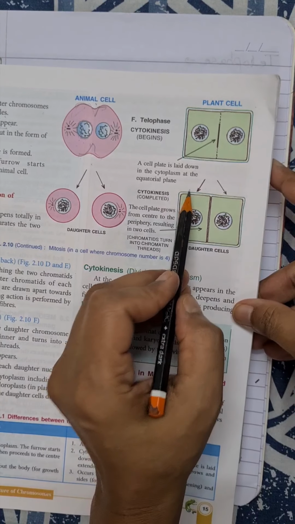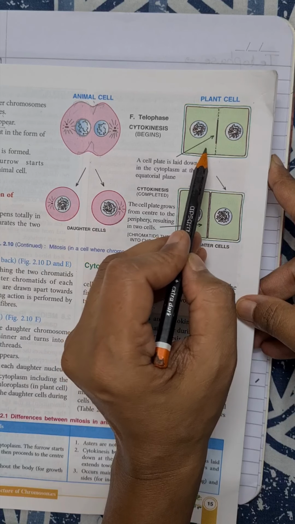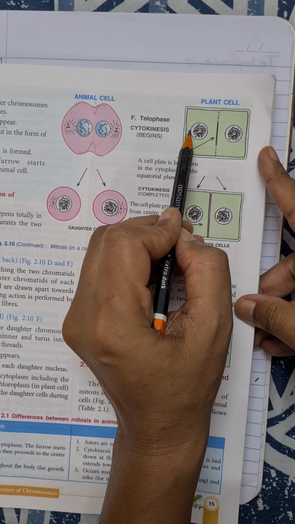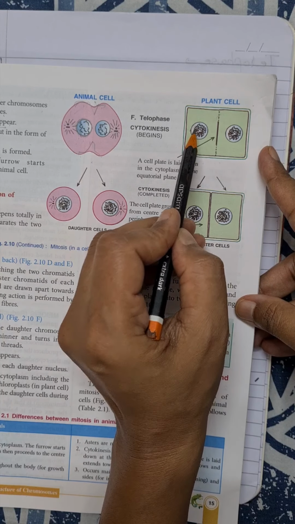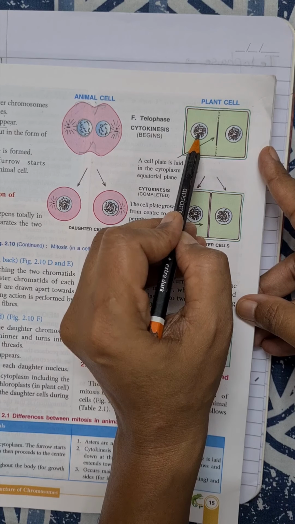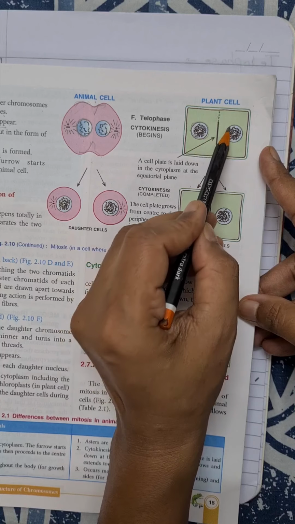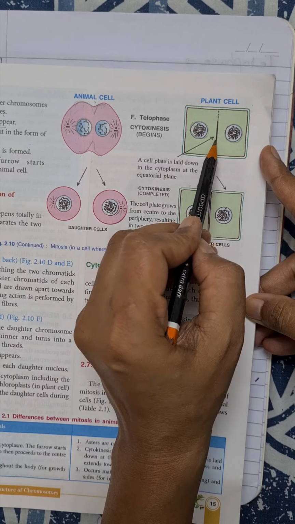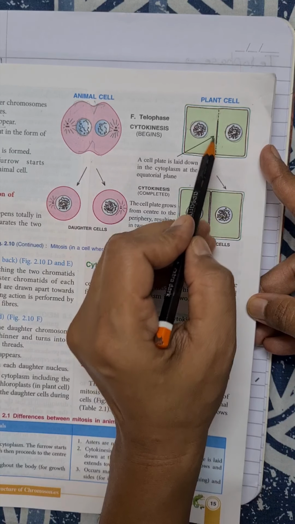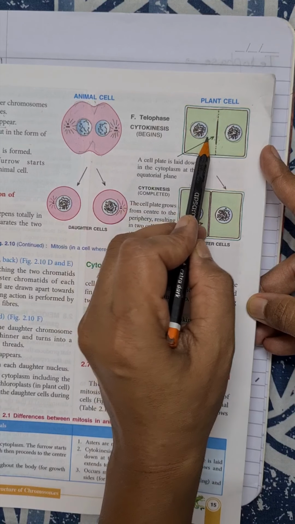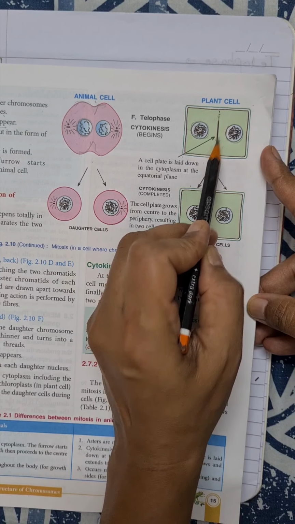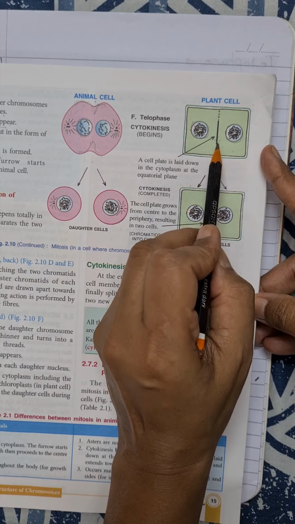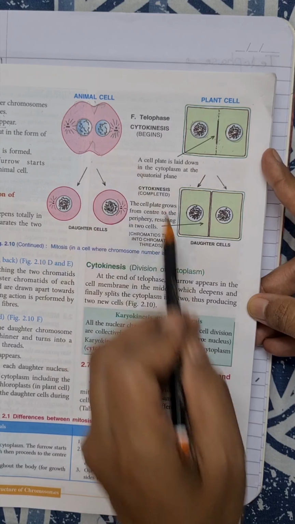Now in plant cell, furrow formation does not take place. Rest of the changes are the same. Here also, chromatids on reaching the poles decondense and again form long thread-like structures known as chromatin fibers. Nuclear membrane and nucleus are reformed here. After this, in plant cell, cell plate formation takes place, beginning in telophase. This cell plate formation will divide the cell into two daughter cells, resulting in cytokinesis after the completion of telophase.